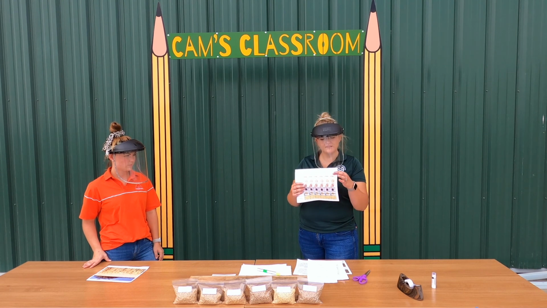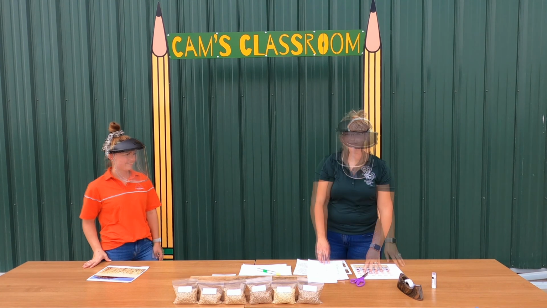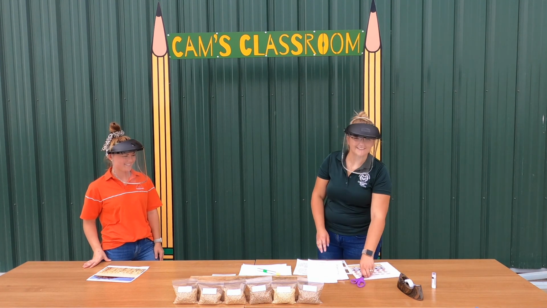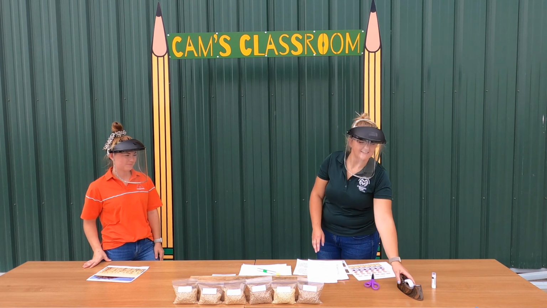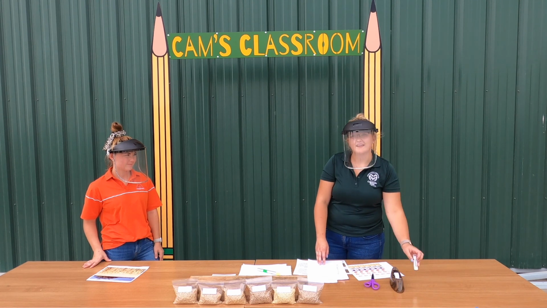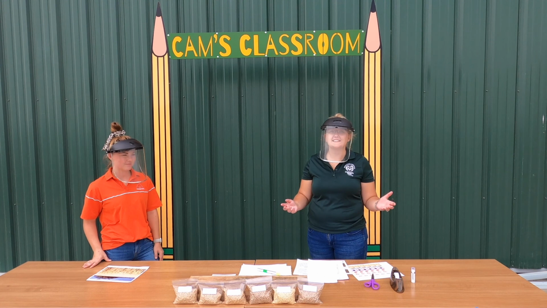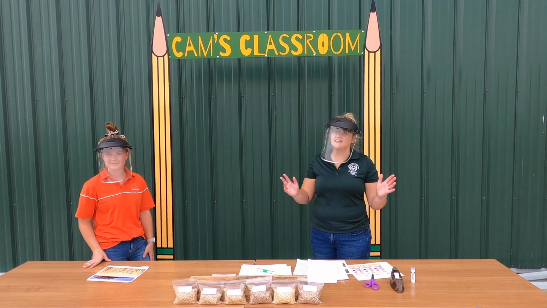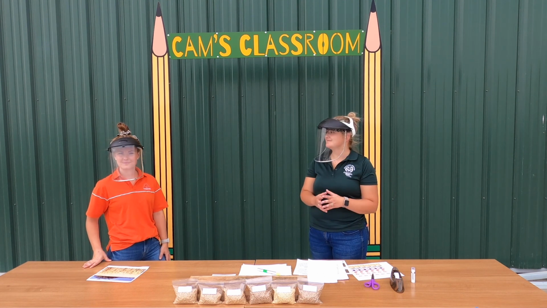You're only going to need 1 vertical strip per person. You're also going to need scissors, clear masking tape, glue, and a magnifying glass if you have one, but this activity can be done without one.